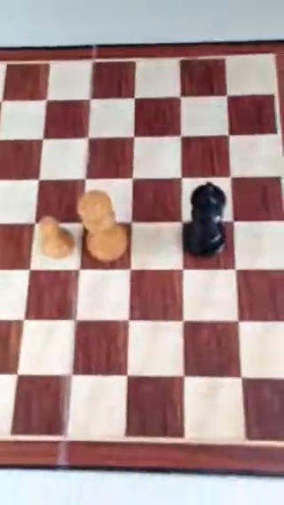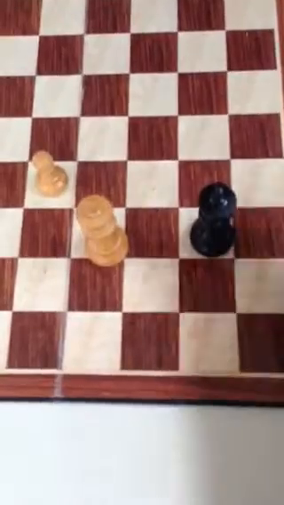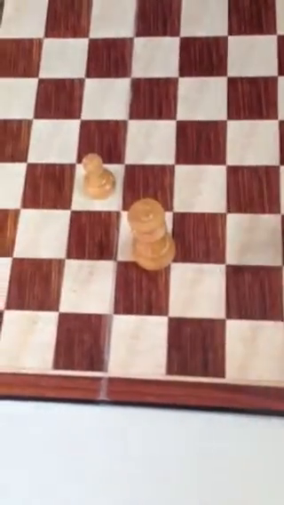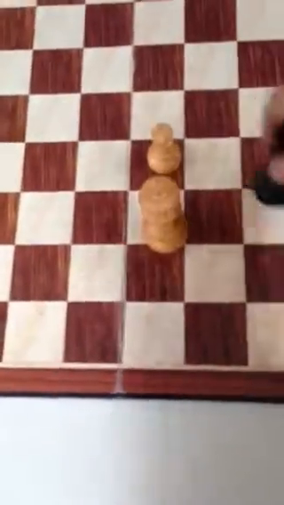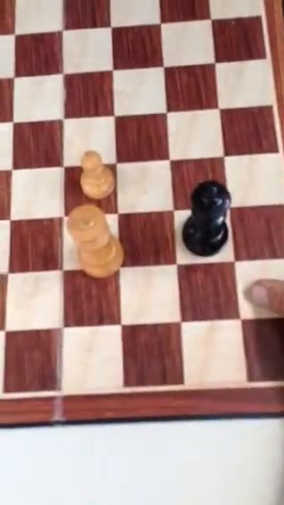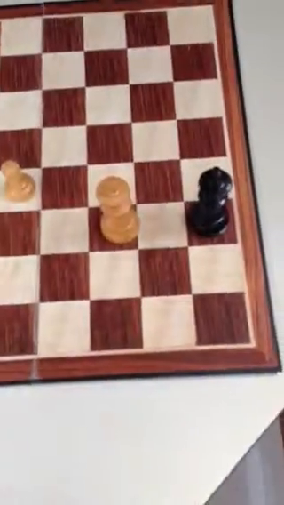Let's look at it one other way. Okay. Black goes here, white goes here. Okay. Black goes backwards. Now, again, white has to be careful. If white goes here, black seizes the opposition. Once again, it's a draw. But white doesn't go there. White keeps the opposition by going here.